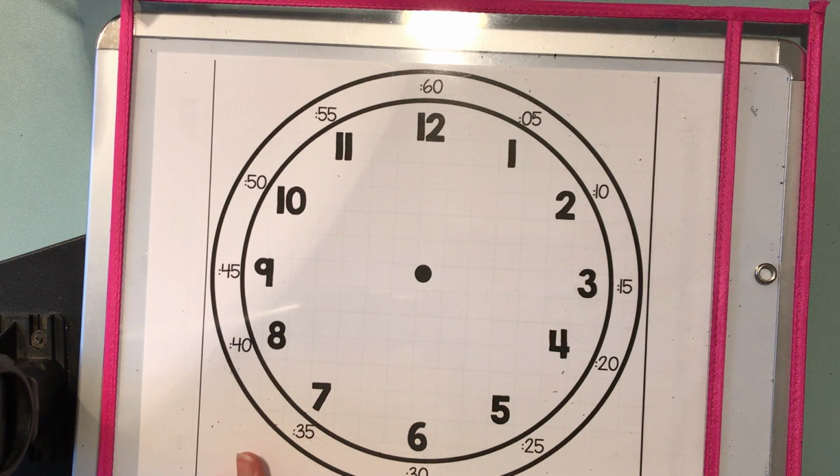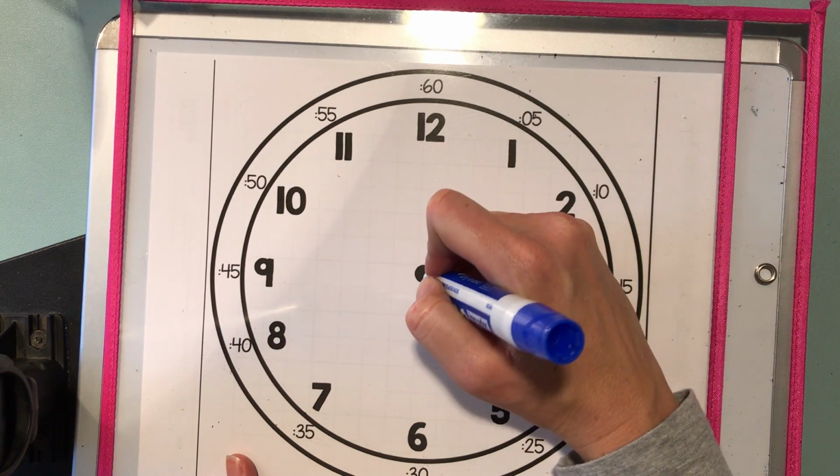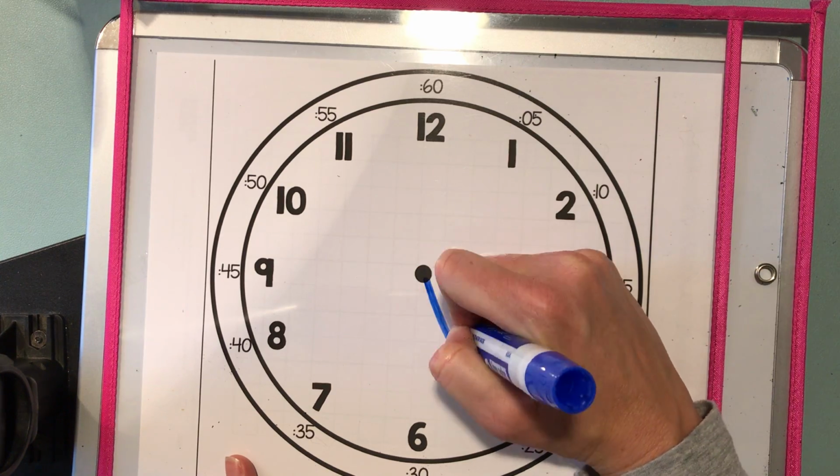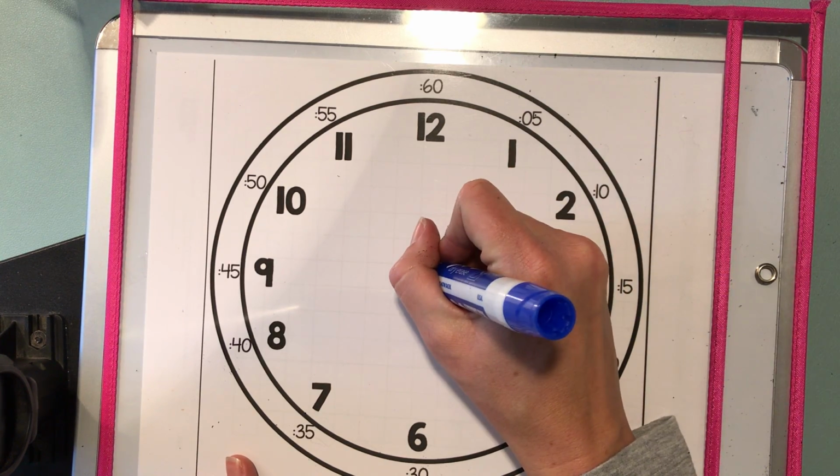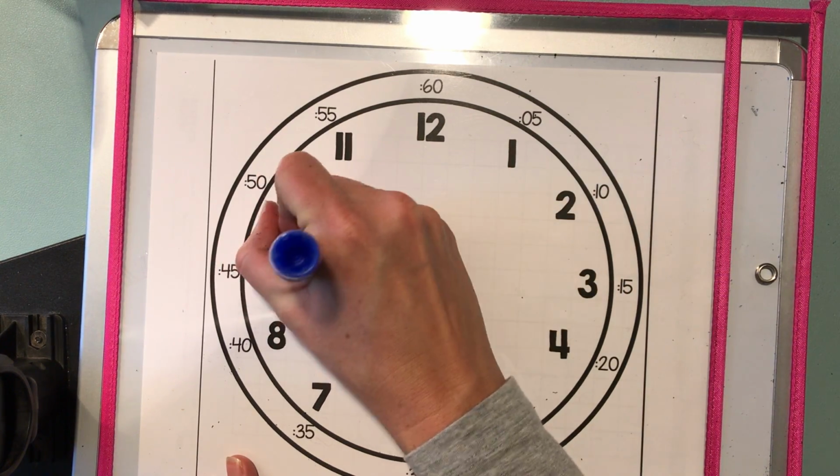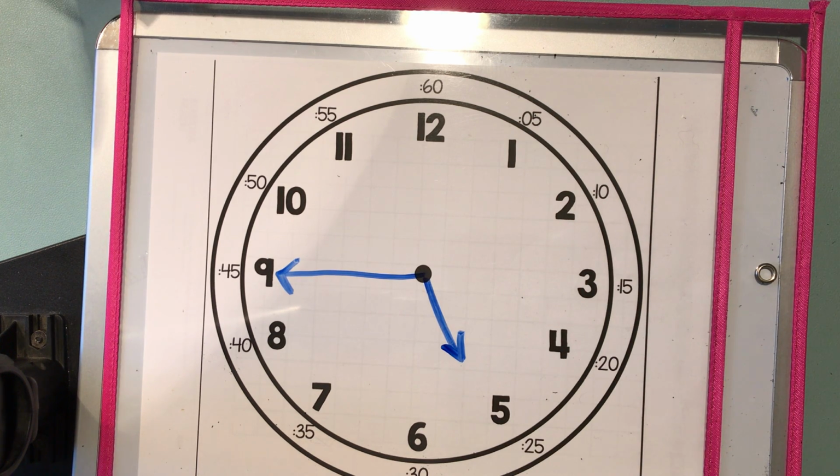All right. Let's say our starting time here is 5:45. What time was it 30 minutes ago? What's our strategy?